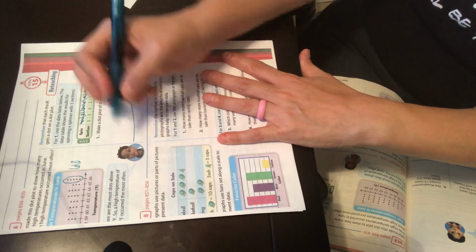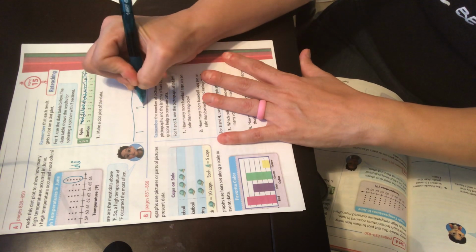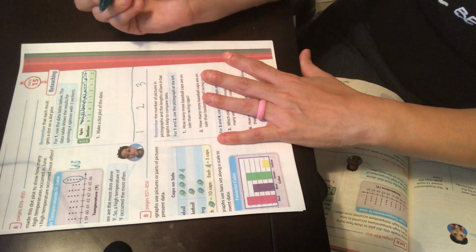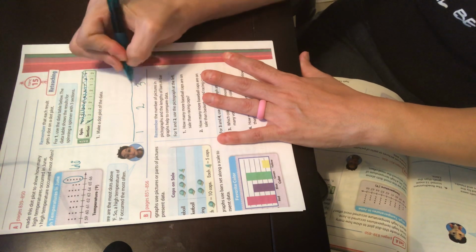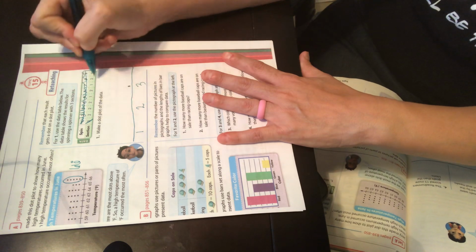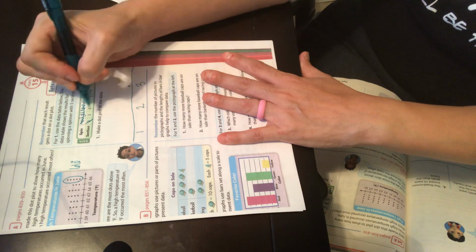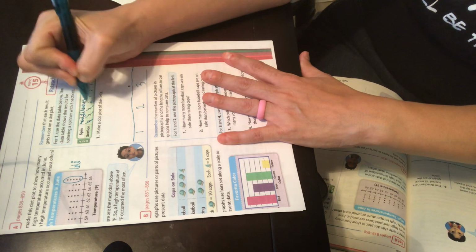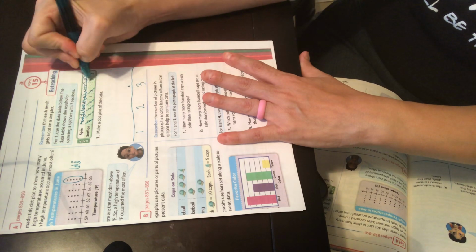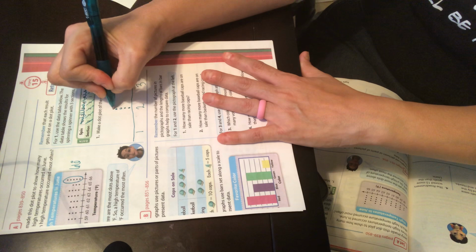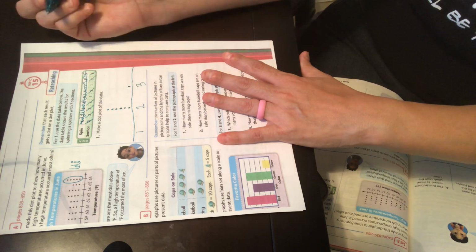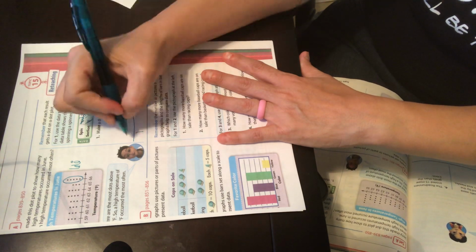Now I'm looking at 1s, 2s, and 3s on the spinner. So let's see, how many times do I see a 3? I see it 1 time. Do I see 3 anywhere else? No. Okay, let's count the 2s. 1, 2, 3, 4, 5, 6. It's that easy. Then I have 2 1s, okay?